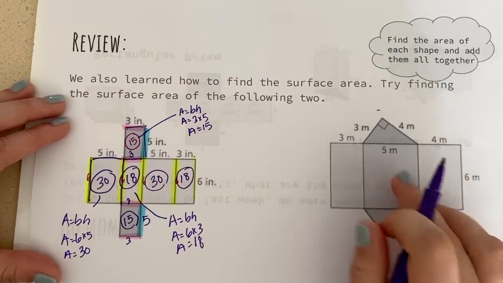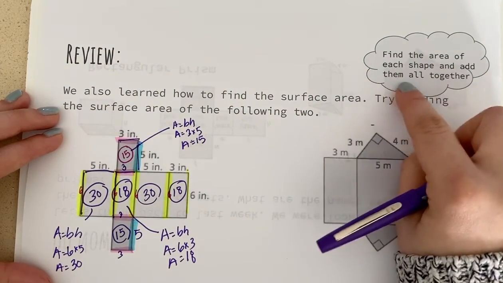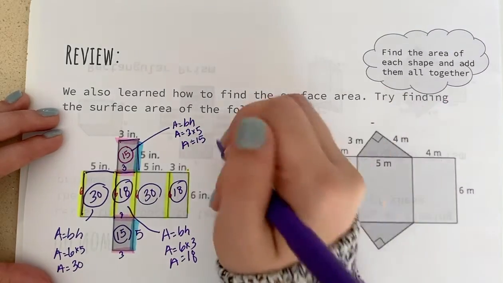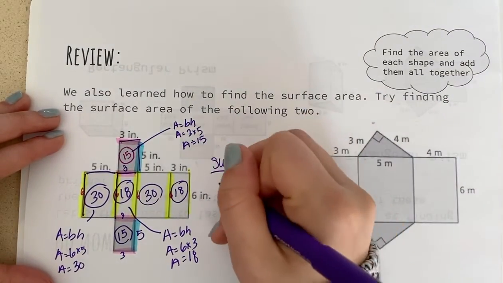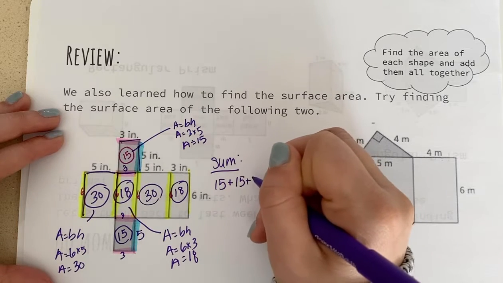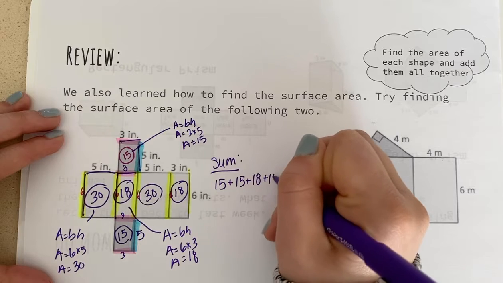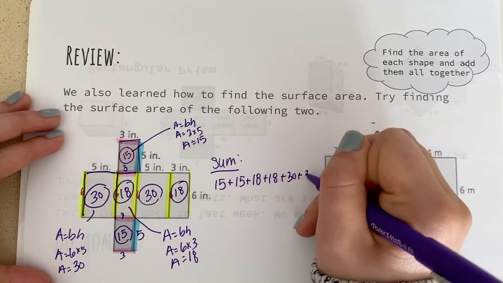Okay, so my next step. So I found the area of each shape. Check. Now I need to add them all together to find the sum. So I'm gonna write sum because I like to keep it nice and orderly. So I'm adding 15 plus 15 plus 18 plus 18 plus 30 plus 30.